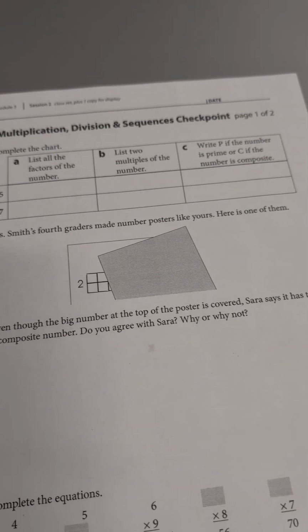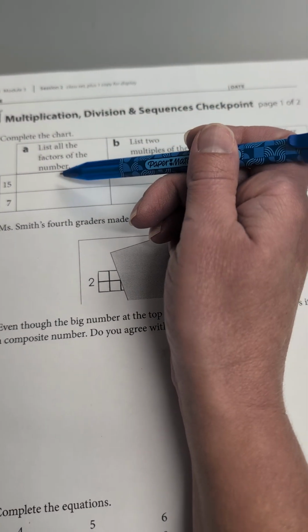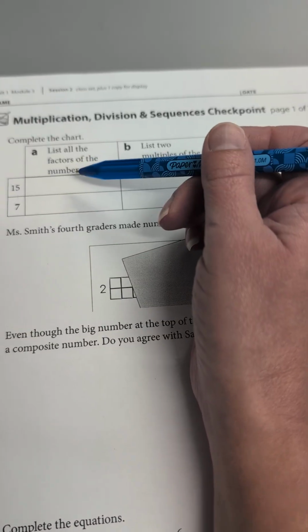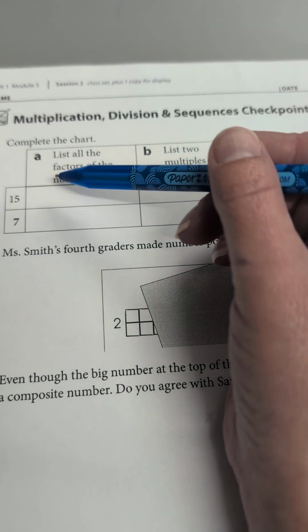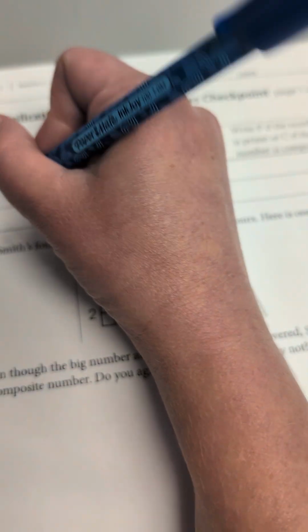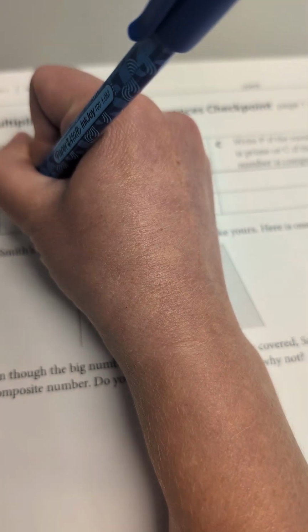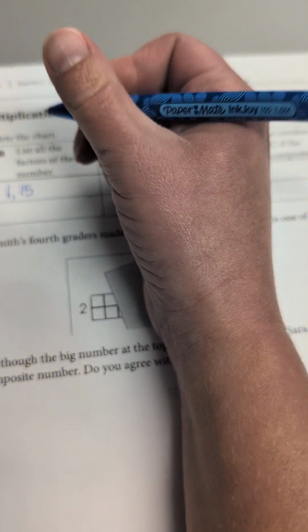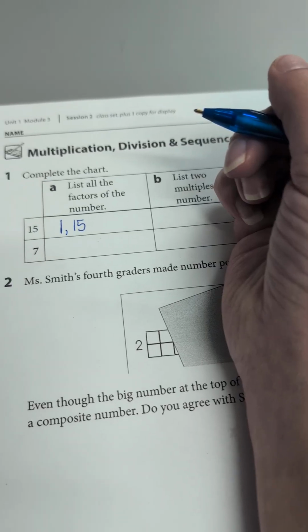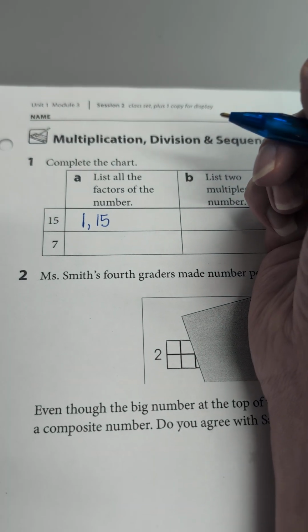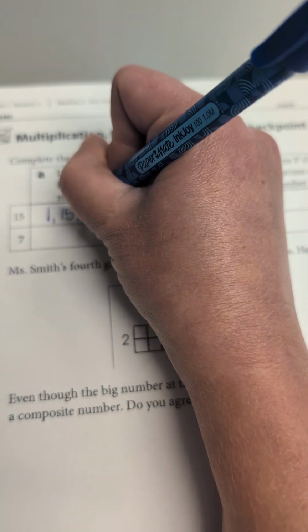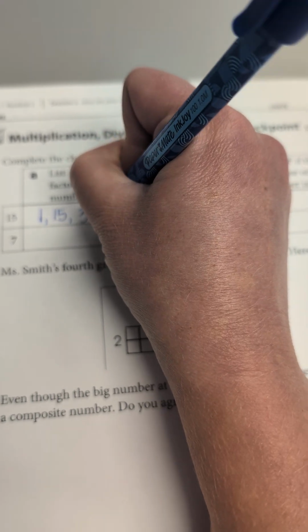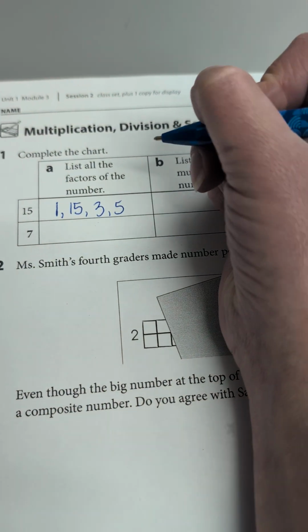Okay, I'm going to go over some of the answers for the multiplication, division sequences checkpoint. So it asks you to list all the factors of the number. It's anything that can be multiplied to get to 15. So 1 times 15 is 15, so those are factors. 1 and the number should always be the first factors that you list because 1 times 15 equals 15. 3 times 5 are also factors.